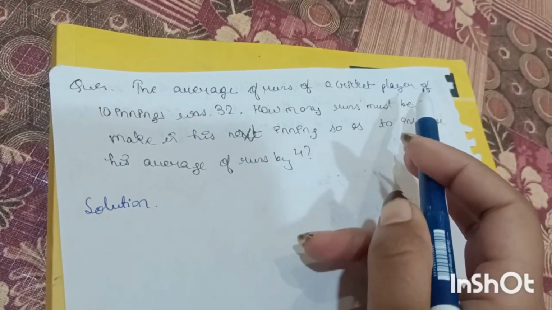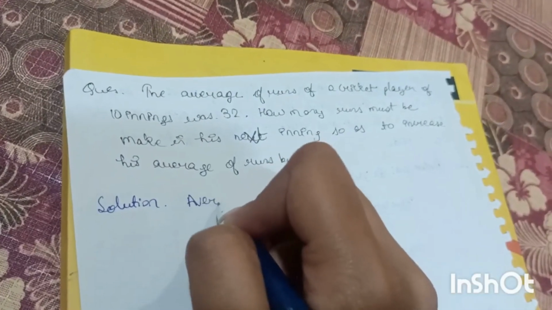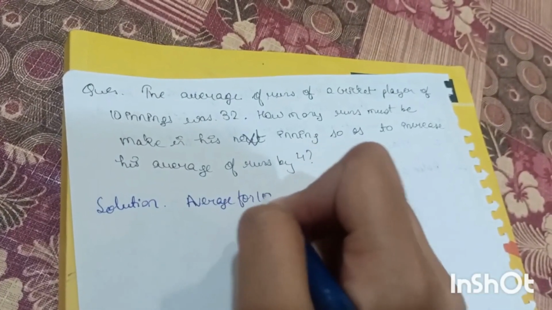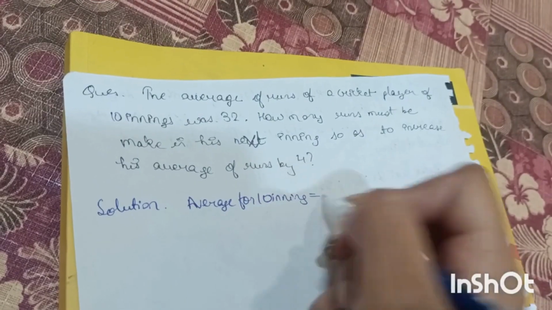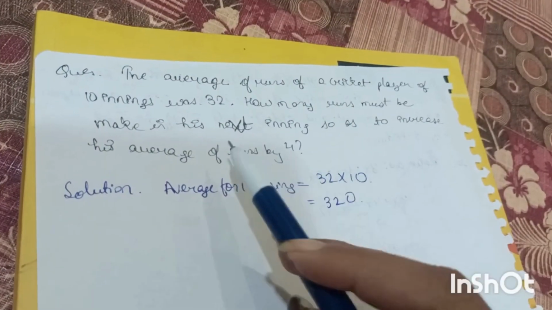So the average for 10 innings is 32. So the average for 10 innings will be 32 into 10. So we'll get the value 320. Okay, so now the innings for next.